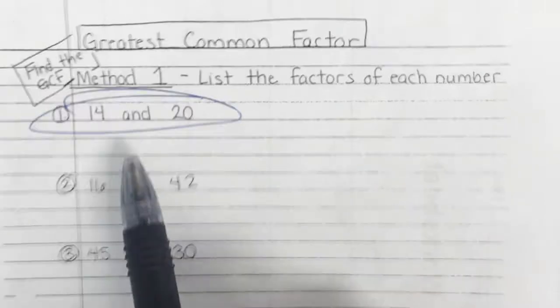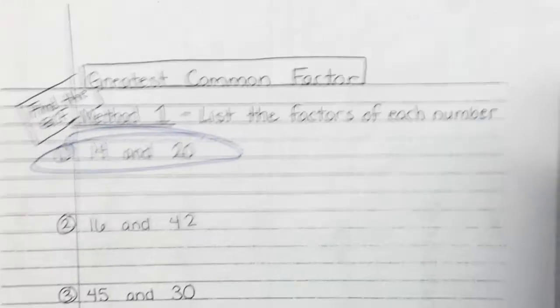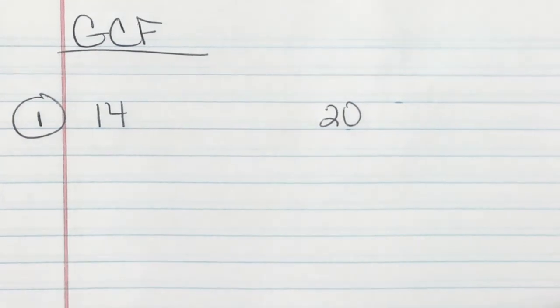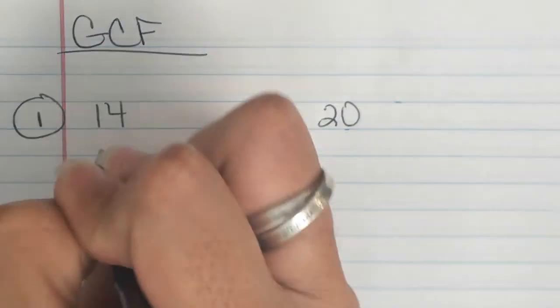Okay. So here we go. We're going to work on 14 and 20 to find the GCF. Now, all we're doing is starting out by using our multiplication tables to make what's called a factor tree. So I'm going to start with 14. Honestly, I know 2 times 7.